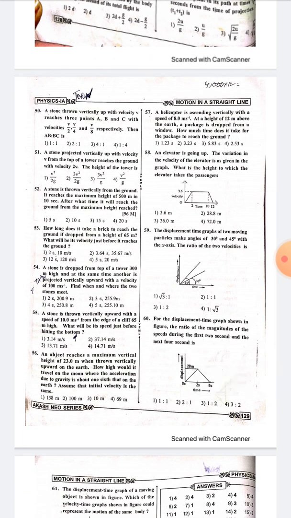A helicopter is ascending vertically with a speed of 8.0 meters per second, so v is equal to 8.0, at a height of 12 meters above the earth. So h is equal to 12 meters, and a package is dropped from the window.